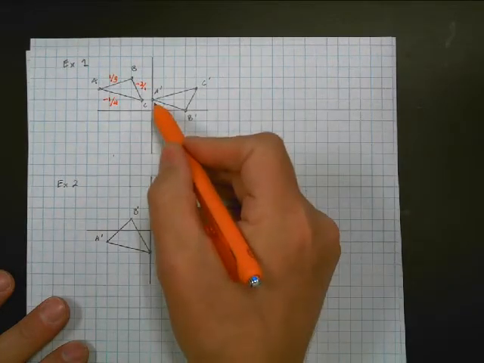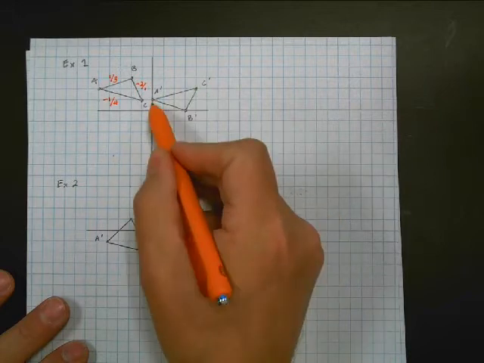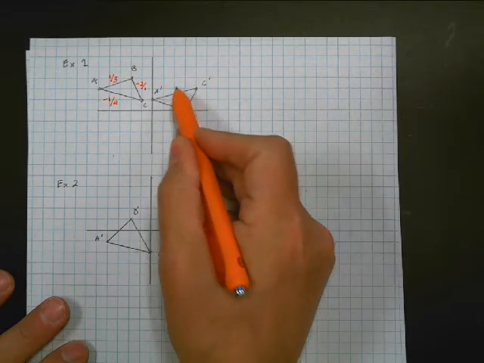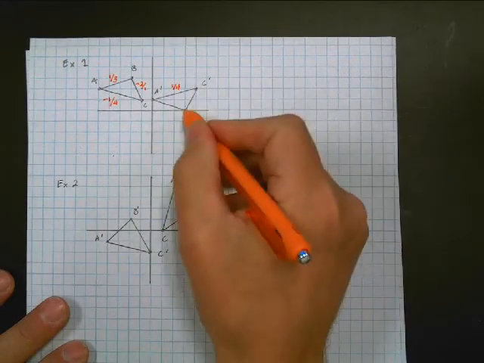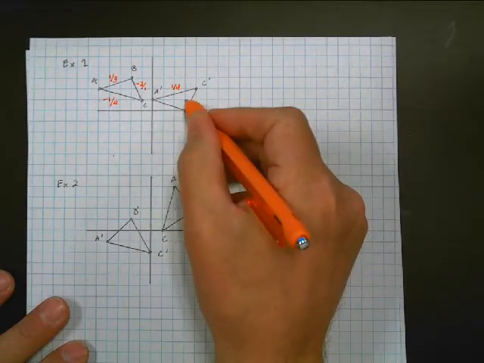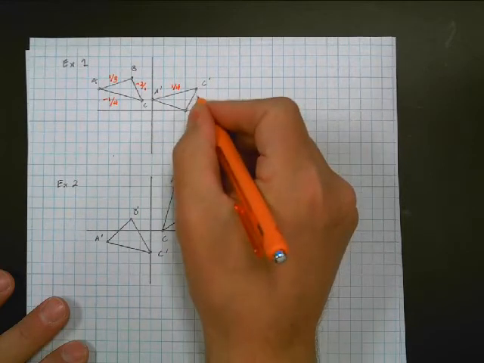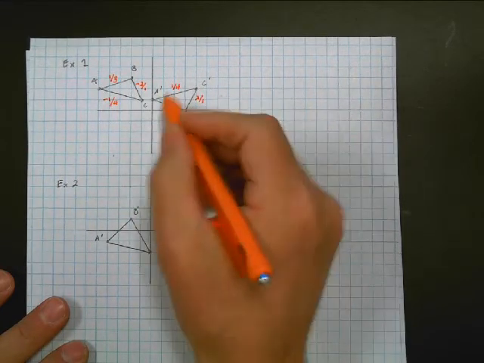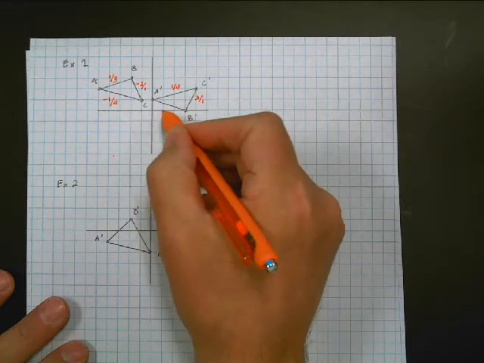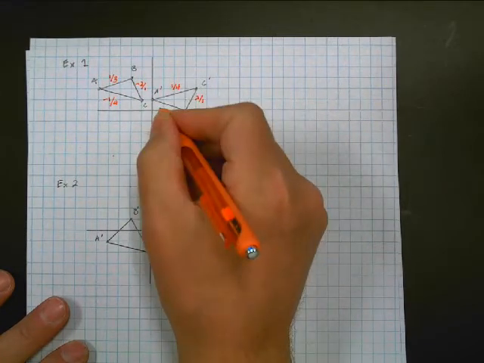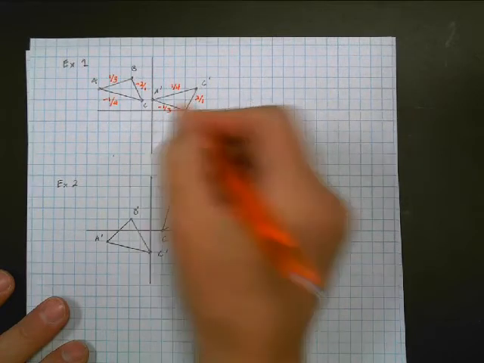So this one, from A prime to C prime, it's going up 1 and over 1, 2, 3, 4. So that's positive 1 over 4. From B prime to C prime, it's going up 1, 2, and over 1. So that's 2 over 1. From A prime to B prime, it looks like it's going down 1 and then over 1, 2, 3. So negative 1 over 3.